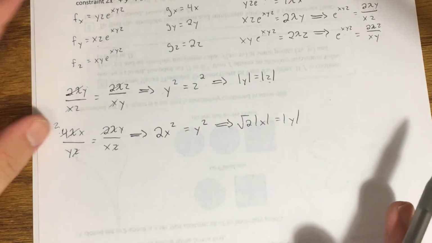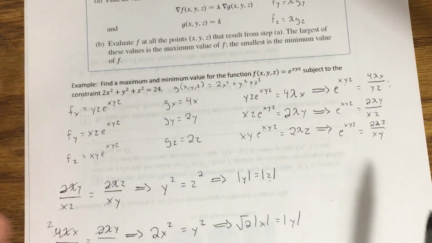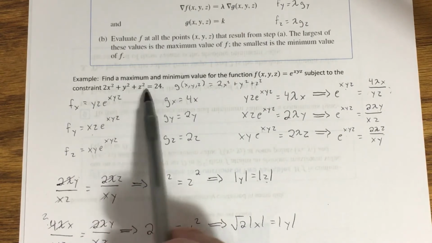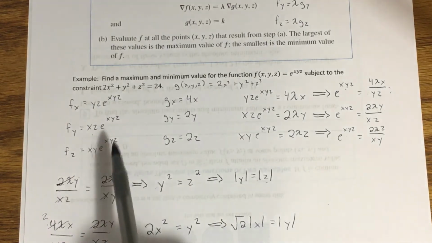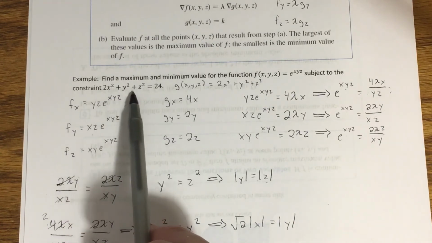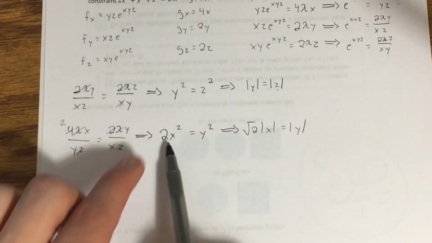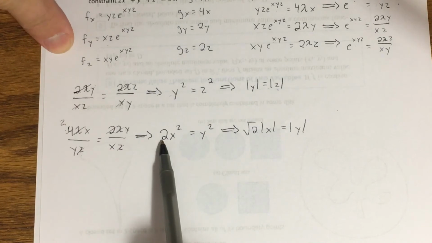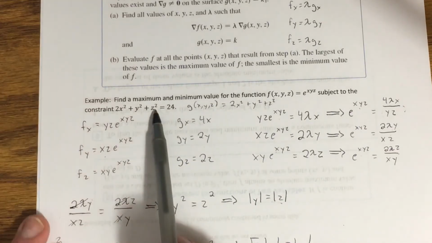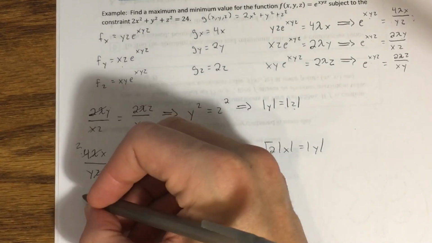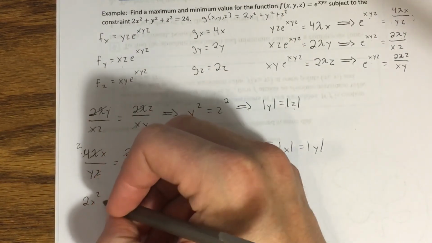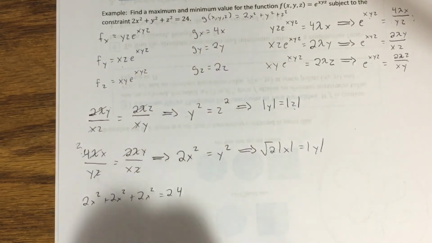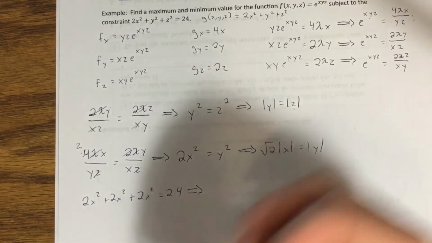Now, where do I get to use those? Well, remember, any ordered triple x, y, z has to also satisfy this equation because this constraint has been placed on our function. So notice I have a 2x squared plus y squared plus z squared there equals 24. And according to this, y squared and z squared are both equal to 2x squared. So I can substitute a 2x squared in for those. That's going to give me this: 2x squared plus 2x squared plus 2x squared equals 24. That's 6x squared equals 24, or x squared equals 4.